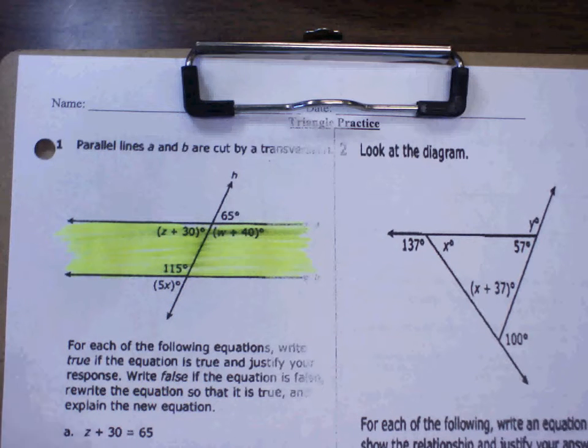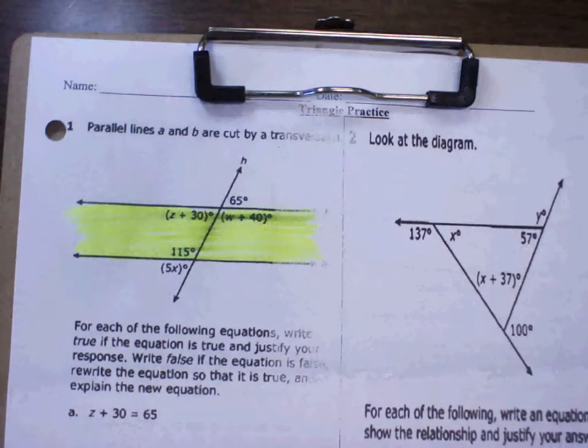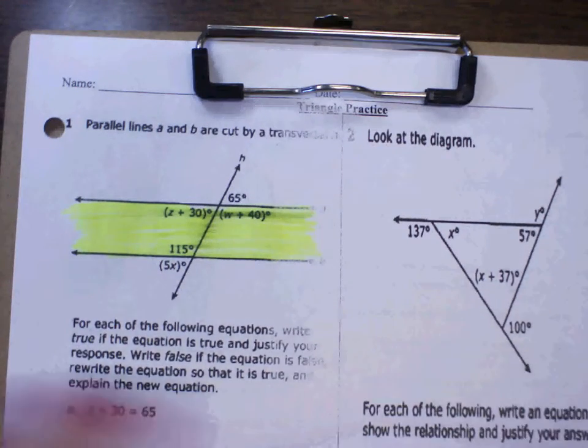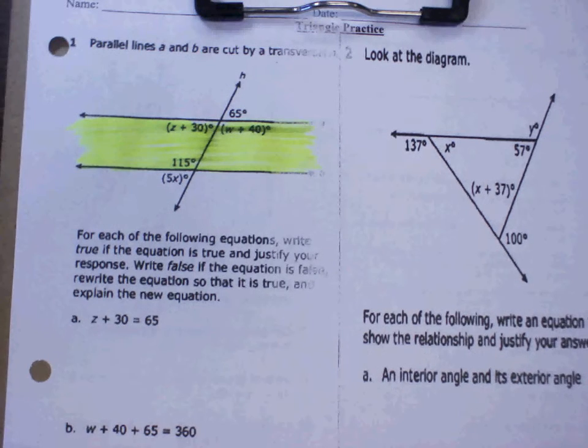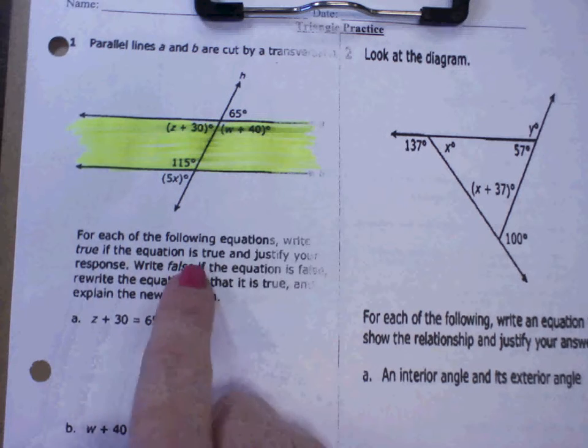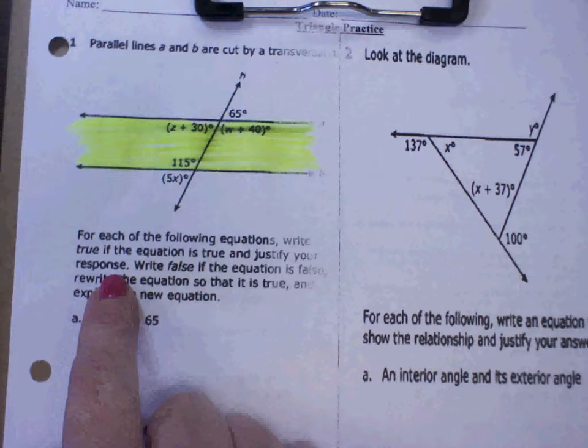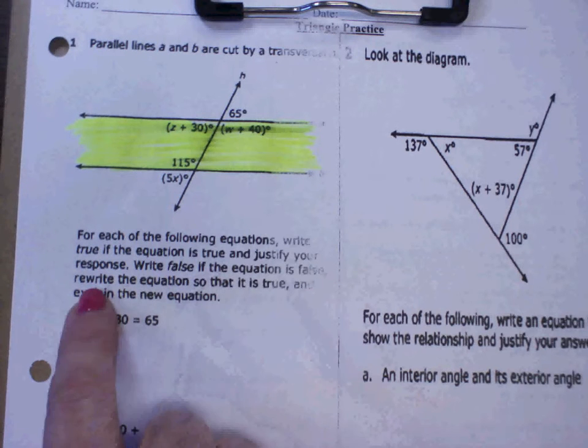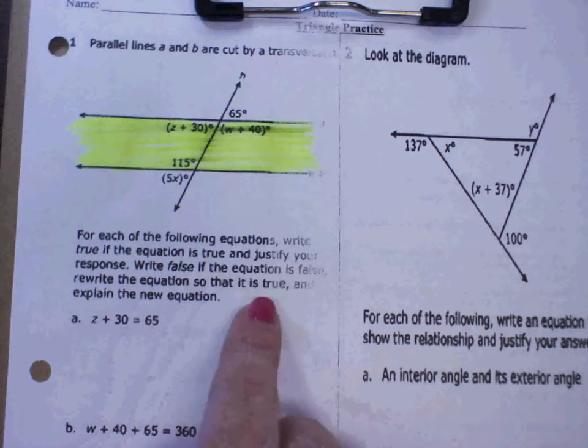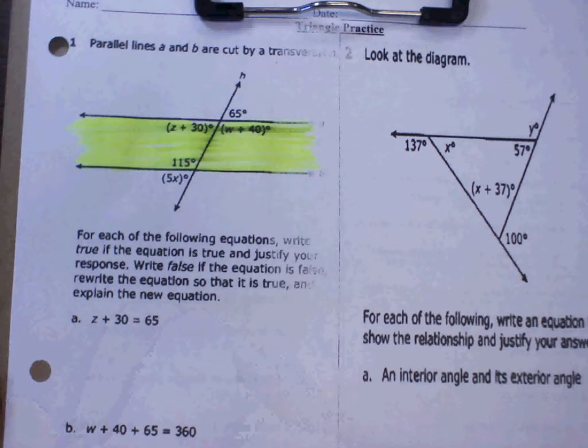For each of the following equations, write true if the equation is true and justify your response. Write false if the equation is false. Rewrite the equation so that it is true and explain the new equation. Okay, so we got to do a few things over here. I'm going to stop. I don't talk over you.